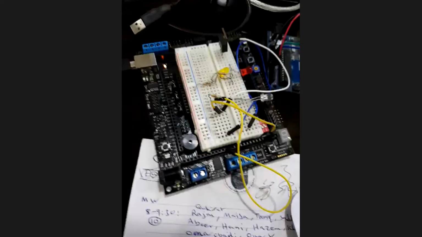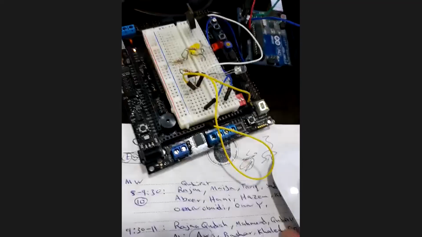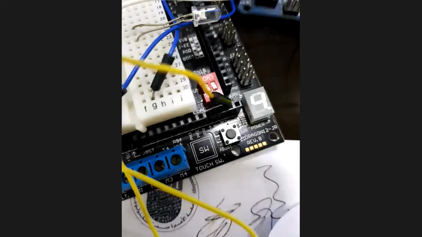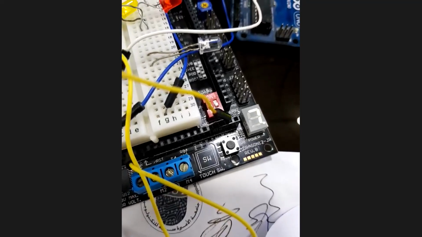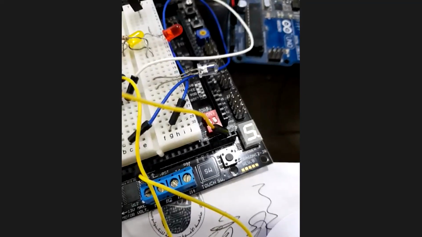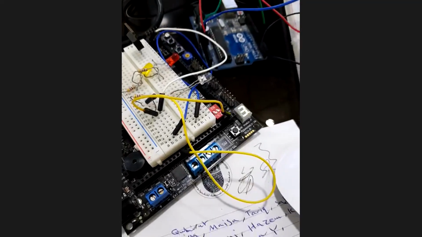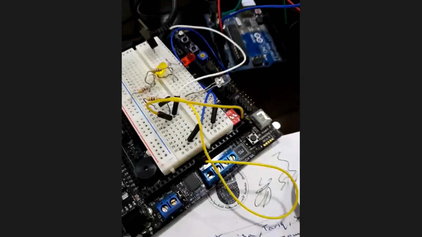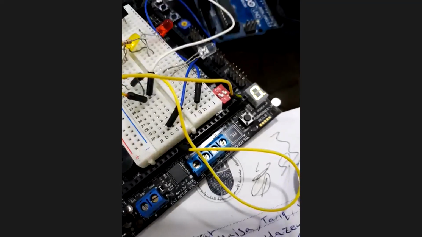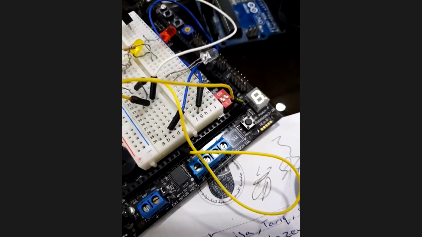I'm gonna hit the run button. Here's the board. Here's the 7 segment display. Nothing yet. I'm gonna go to my computer, hit the go button. I'm hitting it right now, and you start seeing the numbers 0, 1, 2, 3, 4, 5, 6, 7, 8, 9, then back to 0. Let me do this thing. See the numbers counting? The speed is acceptable, right? It's less than half a second, something like that.